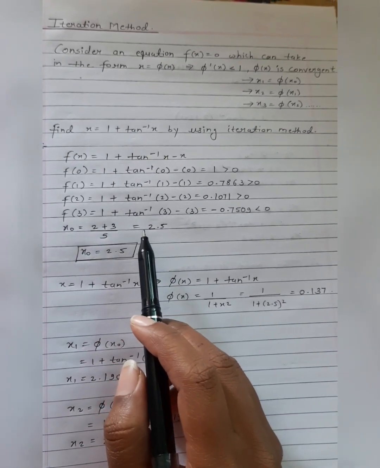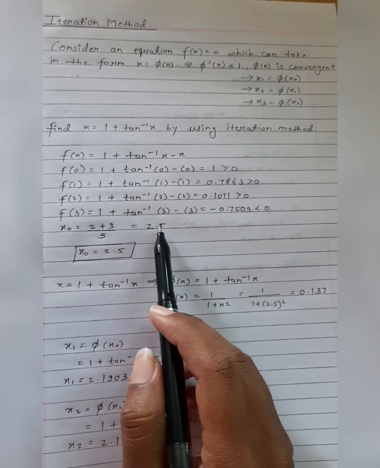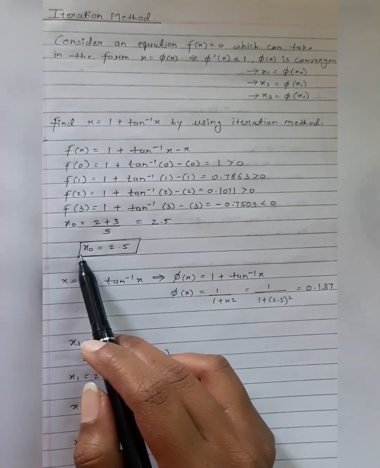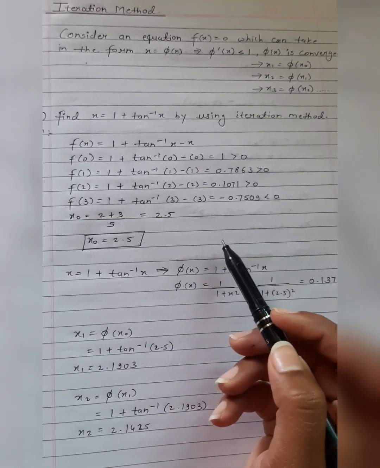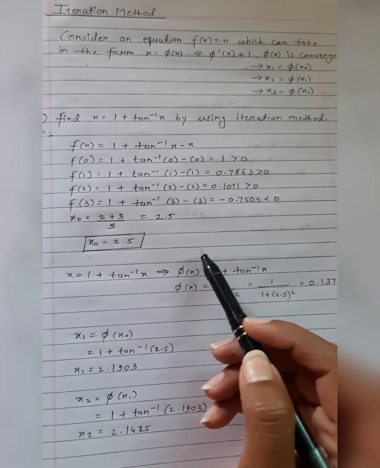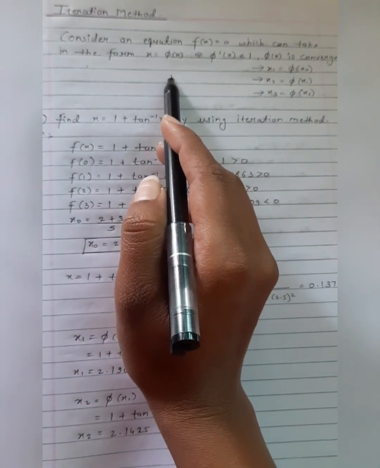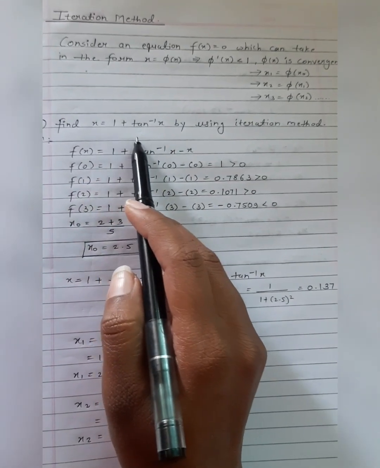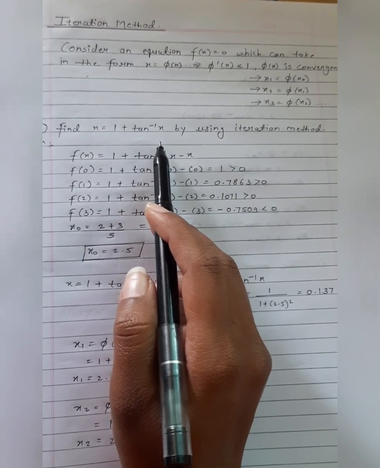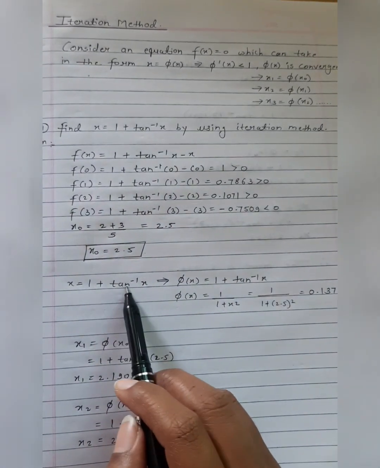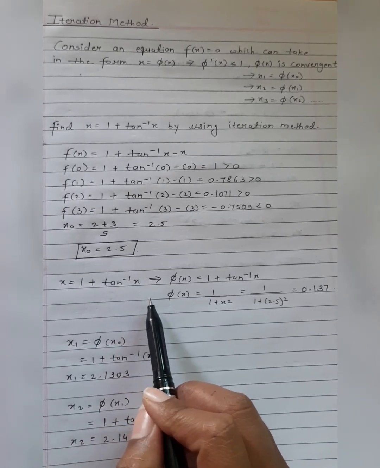We have to take the average of these two, that is 2 plus 3 by 2, then we get 2.5. So the x0 value is 2.5. After getting the x0 value, we have to take the equation in the form x equals phi of x. In the question it is given x equals 1 plus tan inverse of x. This is already in the form x equals phi of x, and phi of x is 1 plus tan inverse of x. We have to differentiate this phi of x, and it should be less than 1.